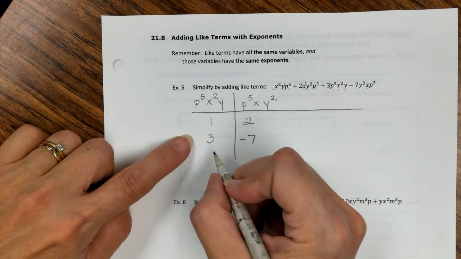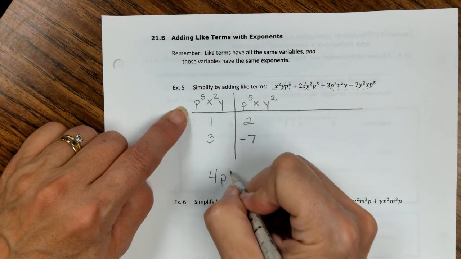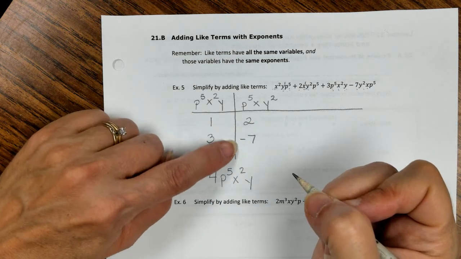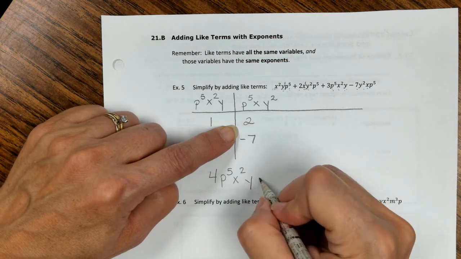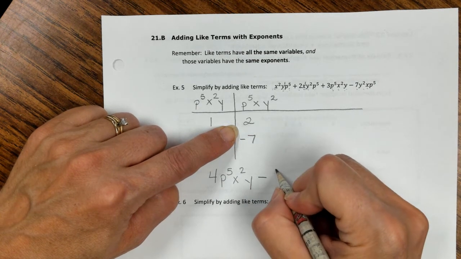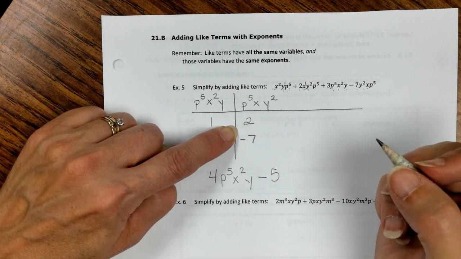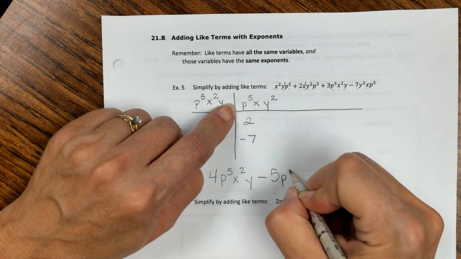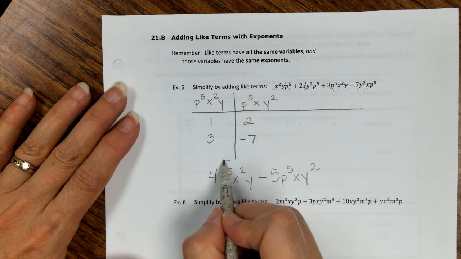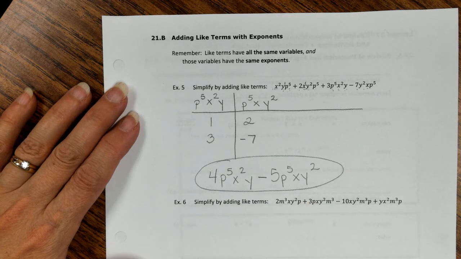So now when I add these, this 3 plus 1, they're both positive. That's 4. P to the 5th, x squared y. These are opposite signs, so I subtract. The larger is negative. So we're going to have a negative 5. So I'm just writing minus 5. It could be plus negative 5 times p to the 5th, x, y squared. And that's it.